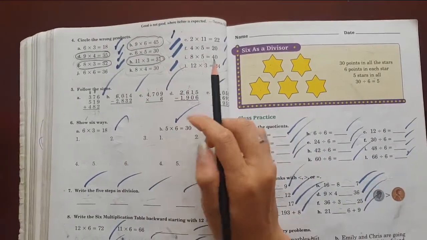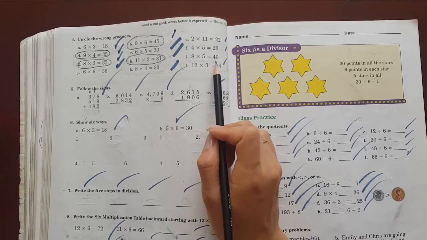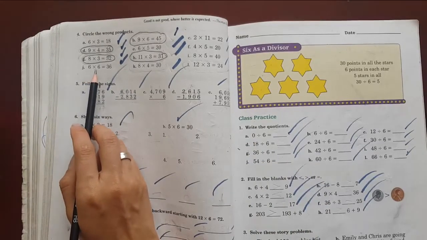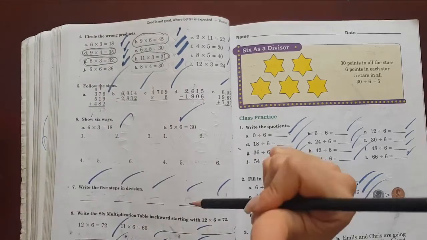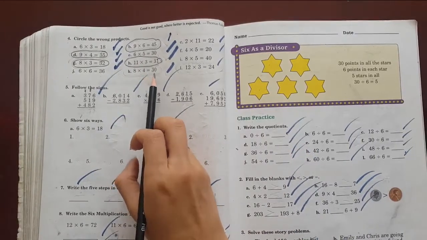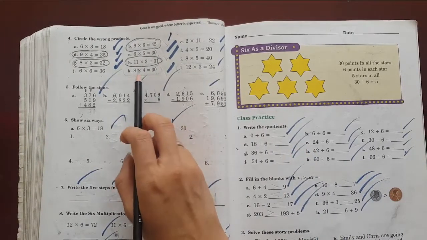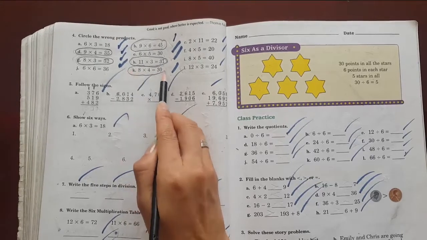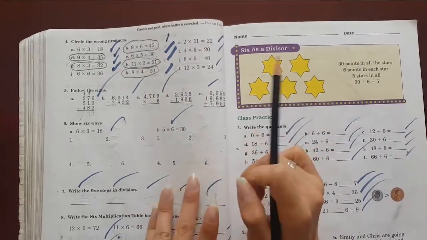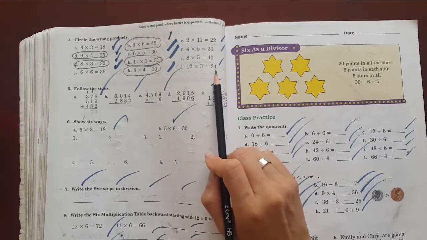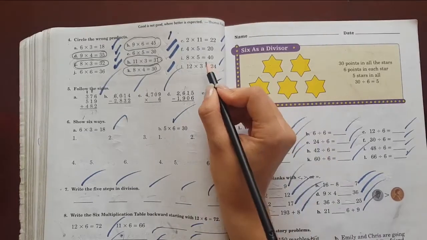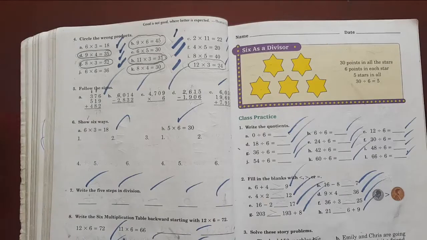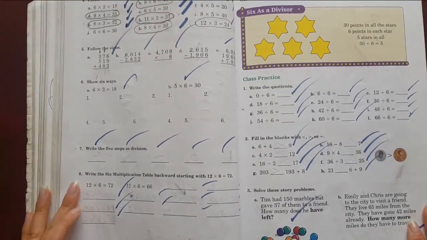It doesn't work. Here, 8 multiplied by 5. 40. Excellent. So this one is okay. Next, 6 multiplied by 6. 36. Okay again. And here, 8 multiplied by 4. 30. Is it the correct answer? Let's check it. 8 multiplied by 4 is 32. So this one is wrong. Boo. It doesn't work. And the last one, 12 multiplied by 3. It is 24. No, it is 36. So this one is wrong. Right?